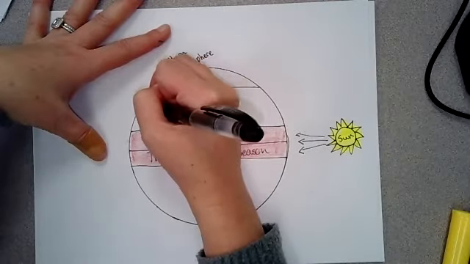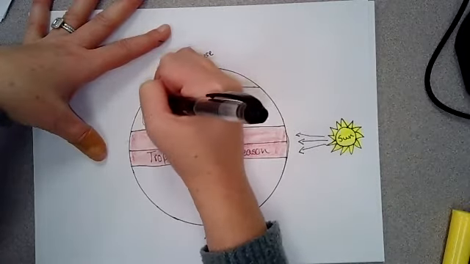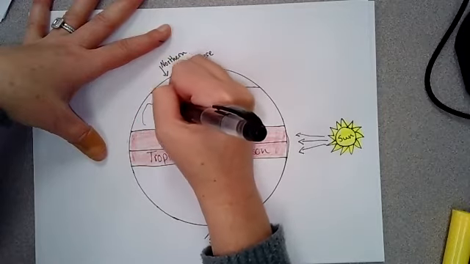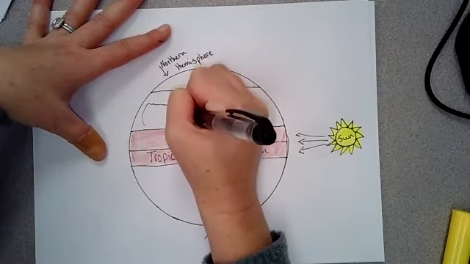And guys, please do not make fun of my picture of America. But let's say that this is America up here. I know, don't make fun.